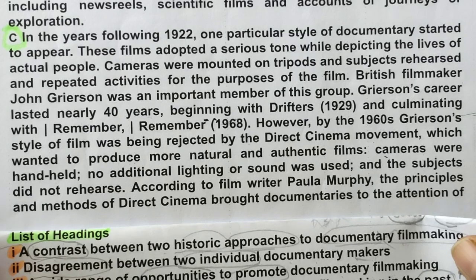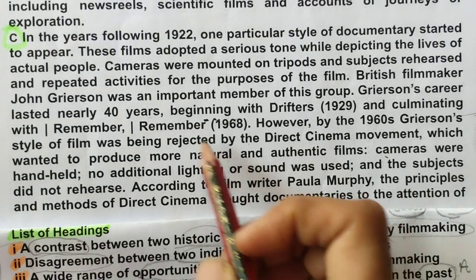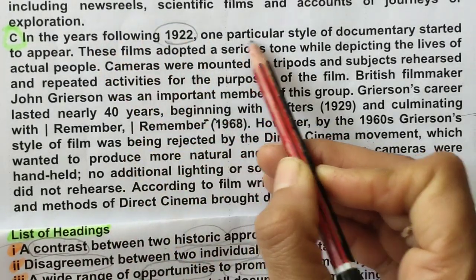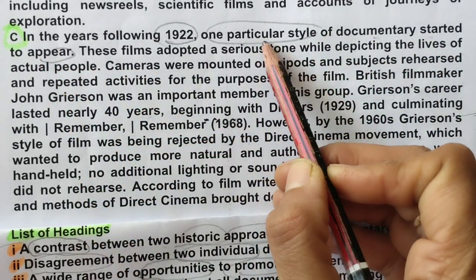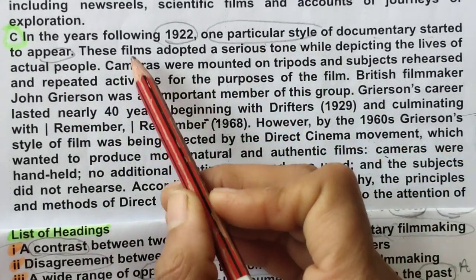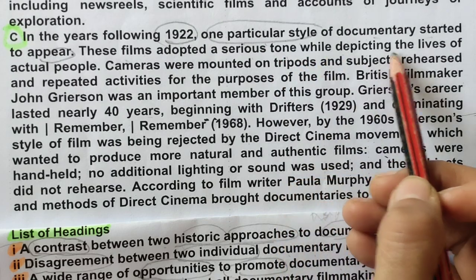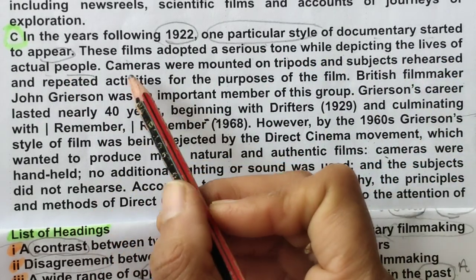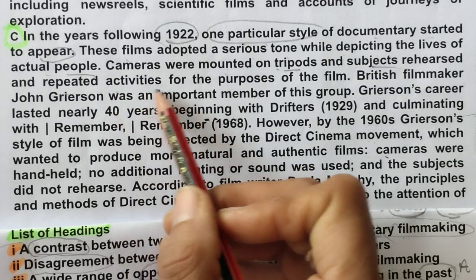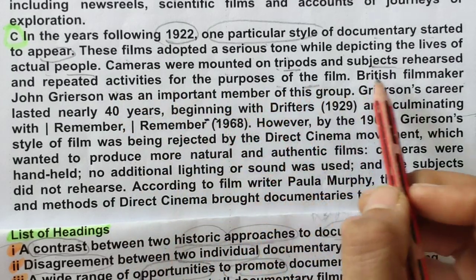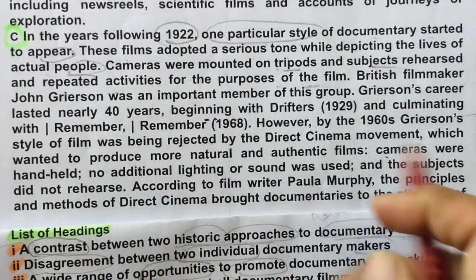You can start reading it. In the years after 1922, one particular style of documentary started to appear. One particular style. These films adopted a serious tone while depicting the lives of actual people. Cameras were mounted on tripods and subjects rehearsed activities for the purpose of the film. The word people is there.